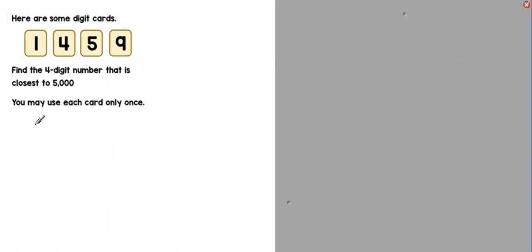Here I would use your place value. Draw your chart out, so you've got your thousands, hundreds, tens and ones, okay? I would start by putting the largest number in your thousands and so on, because you need to find the number that's closest to 5,000. Pause the video now and have a go.